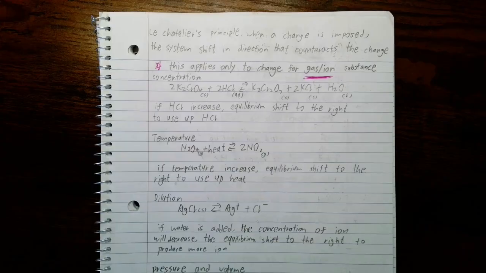Let's take a look at the Le Chatelier principle. The Le Chatelier principle states that when a change is made to an equilibrium system, the system will shift in a way that counteracts the change. One thing to keep in mind is that a change in concentration only applies to gases and ionic substances. We don't care about solids. If the amount of a solid changes, it doesn't matter. The solid has no effect.